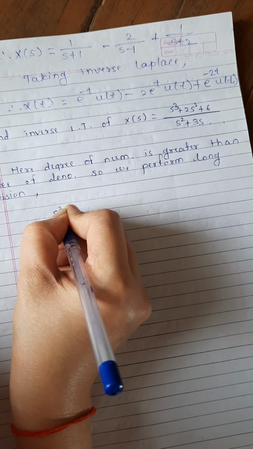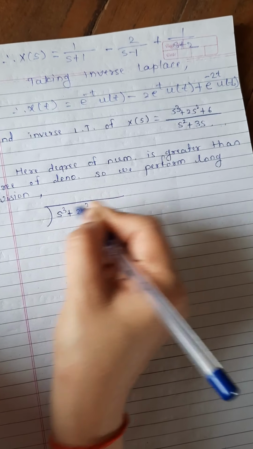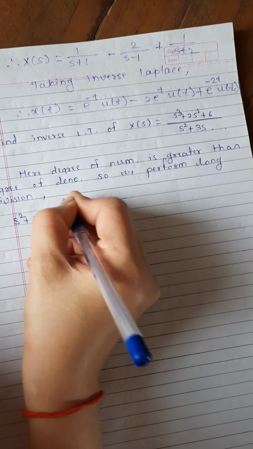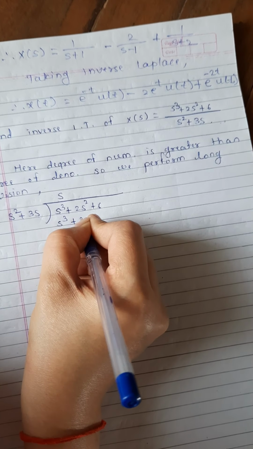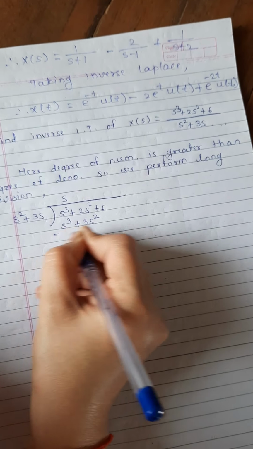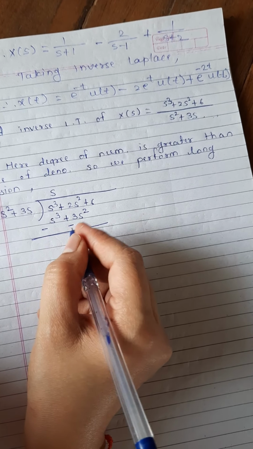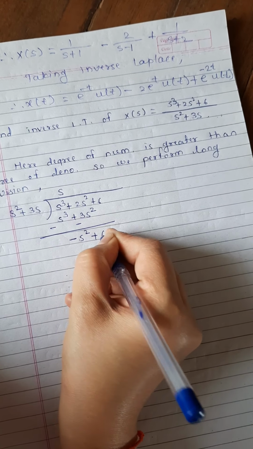So it is s cube plus 2s square plus 6 divided by s square plus 3s. So it is s cube plus 3s square. So signs change. So it is minus s square plus 6.